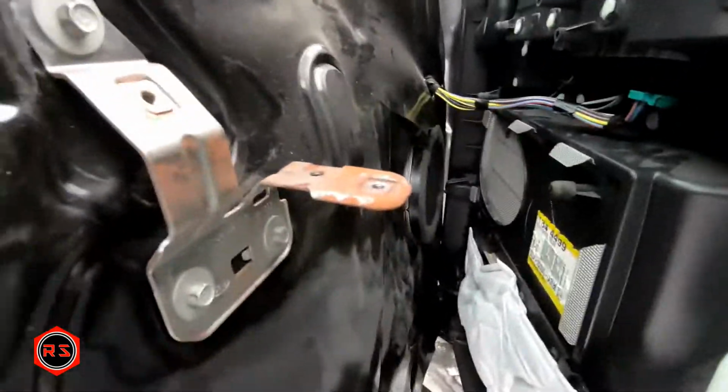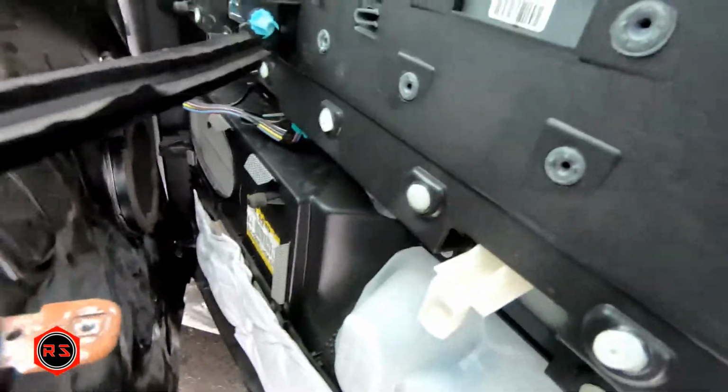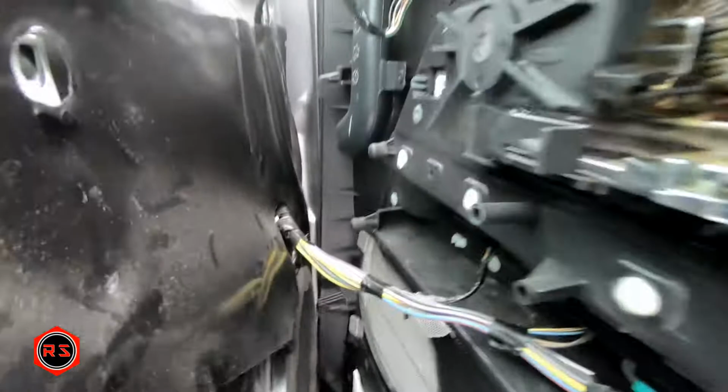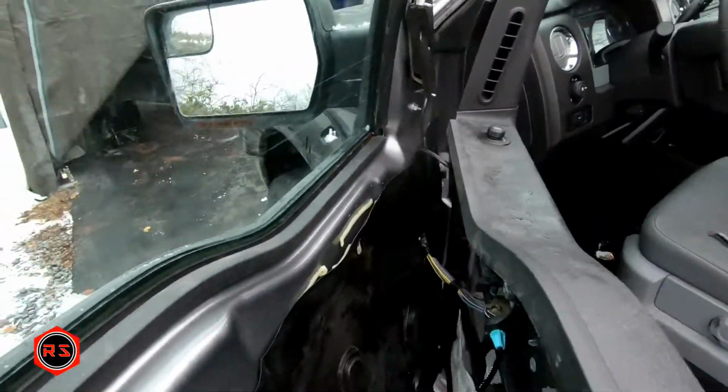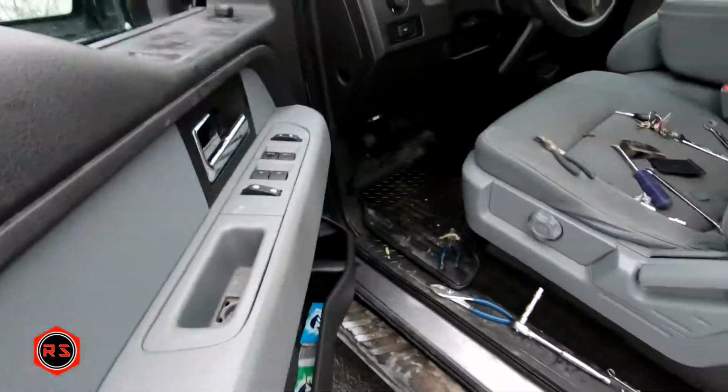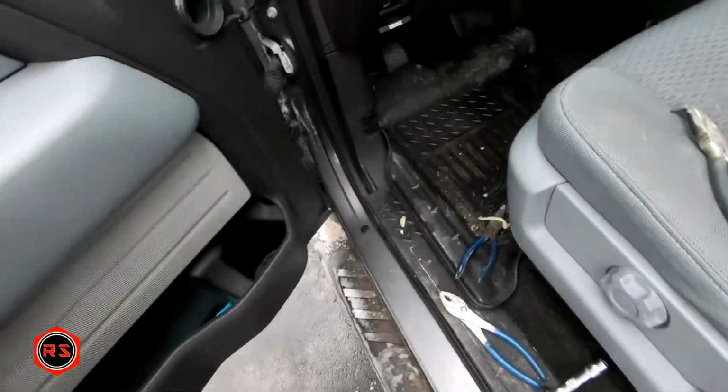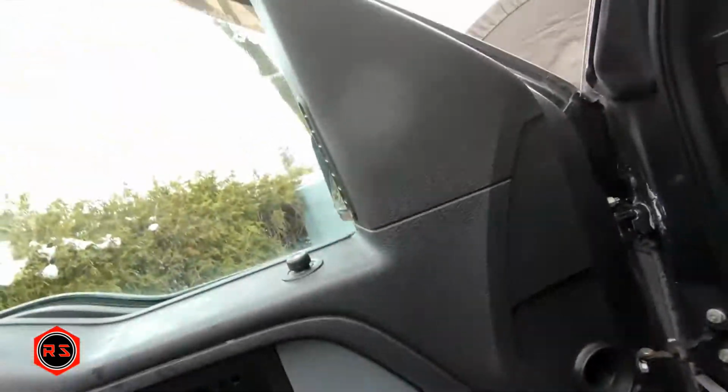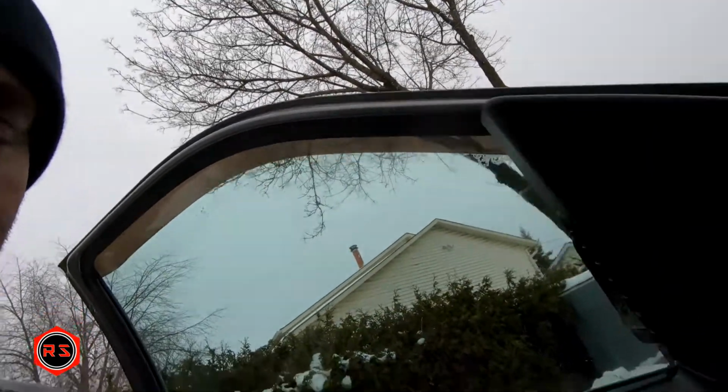So the only thing left is to make sure all the hooks, like this one, like those in front, are at the right position and push the door down at its place. But now I need both hands to do that.